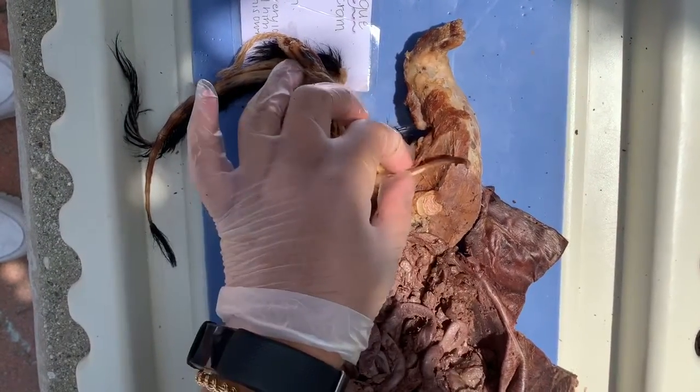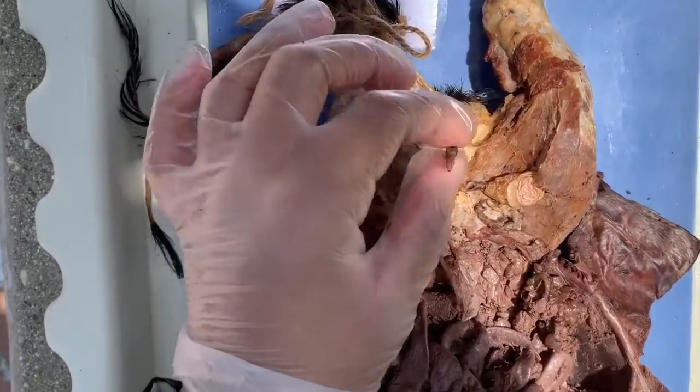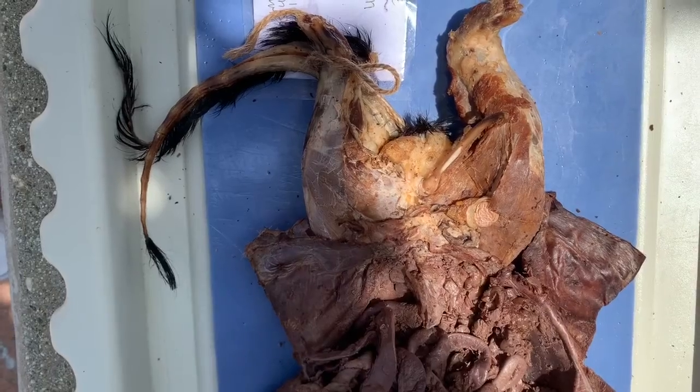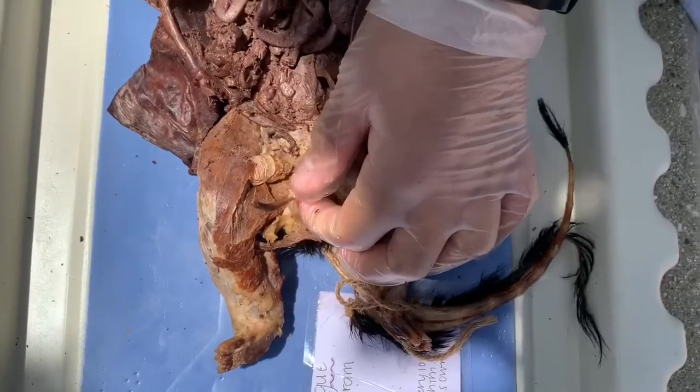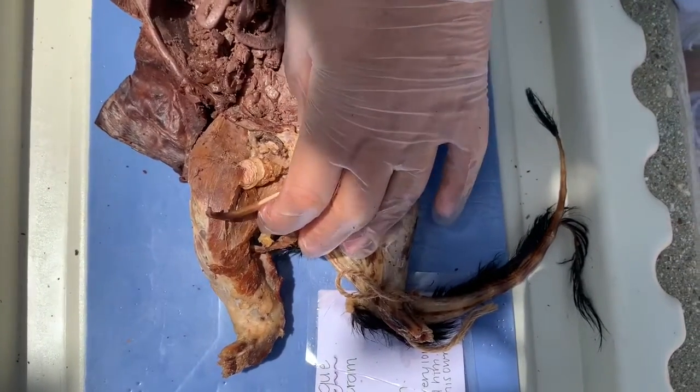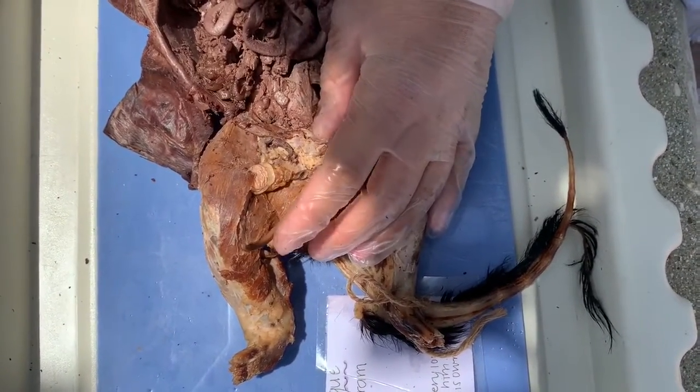This is where the urethra should be. It's inside of this bony area, which is the penis, and it's an area where the urine travels out to exit the body. The penis's other function is to deposit semen in the female reproductive tract when they're undergoing sexual intercourse.